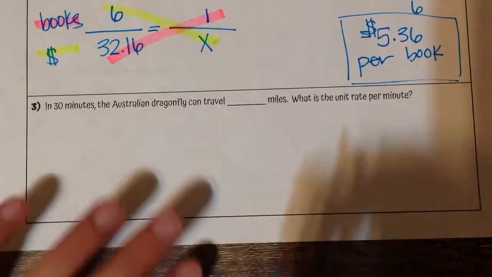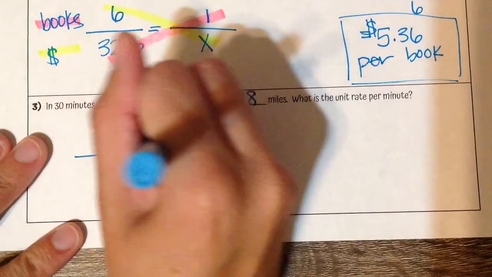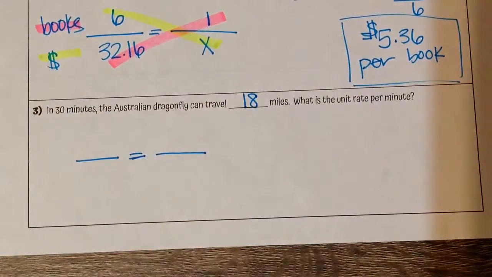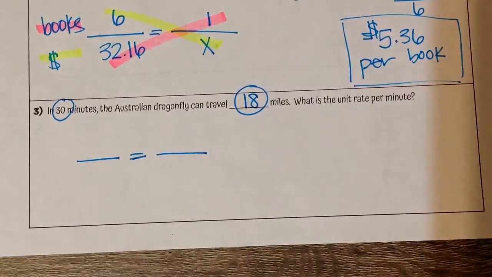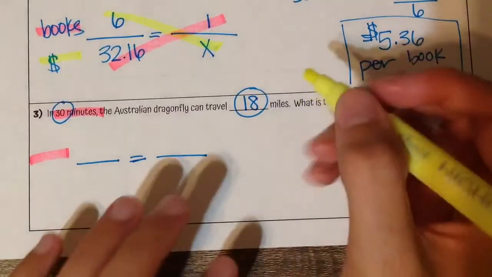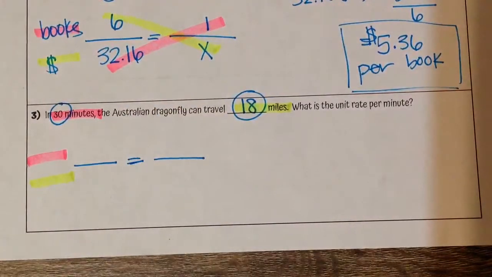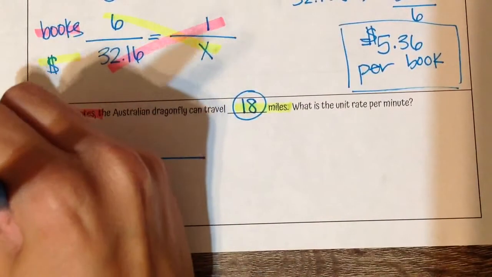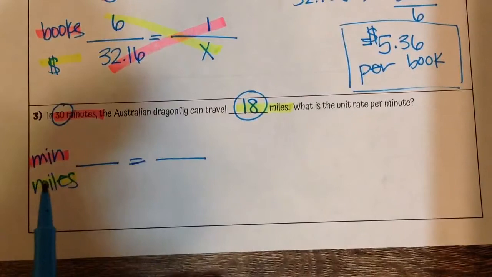In 30 minutes, the Australian dragonfly can travel 18 miles. What is the unit rate per minute? So again, I'm going to set up a blank proportion. I just think it's easy to do it that way. I don't have to think about what number I'm dividing. The two numbers that are given to me are 30 and 18, and those are referring to our two units, 30 minutes, which I'm going to put first, and 18 miles. So we're comparing minutes and miles. Be careful if you're abbreviating. Miles is just MI, and minutes should have the N.